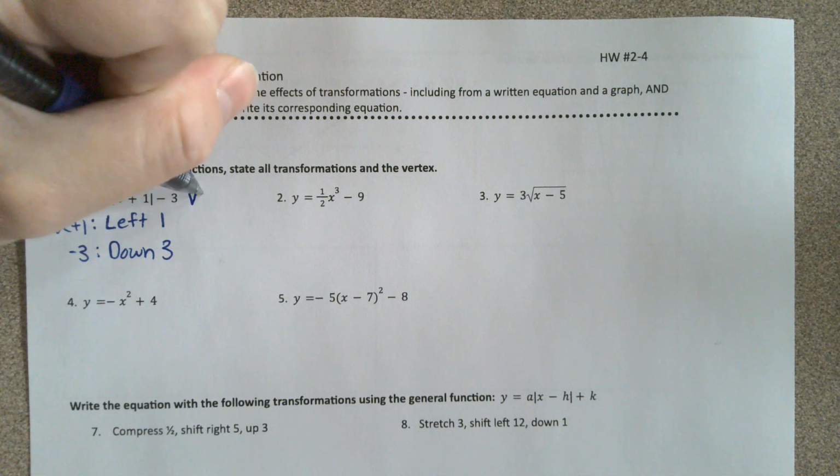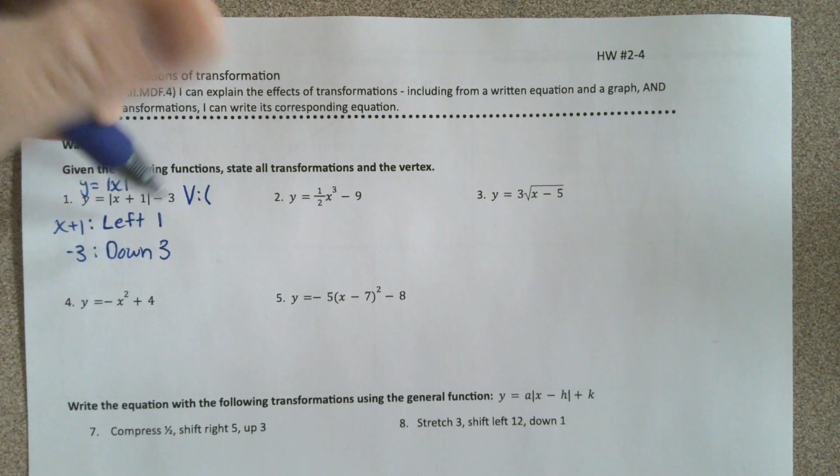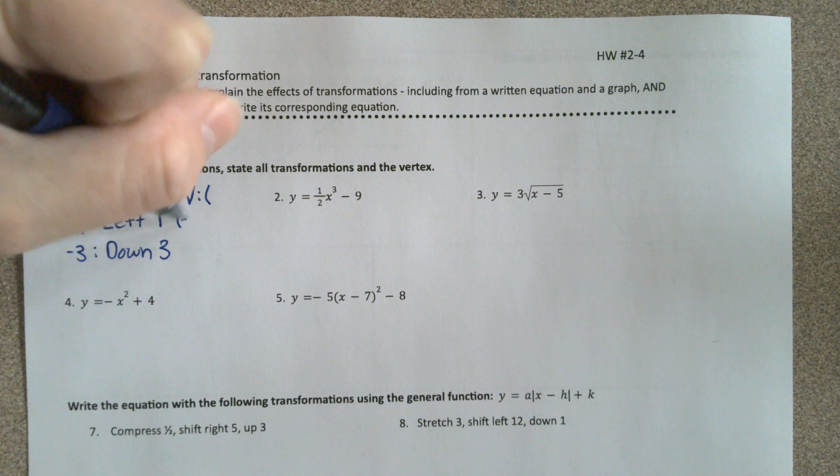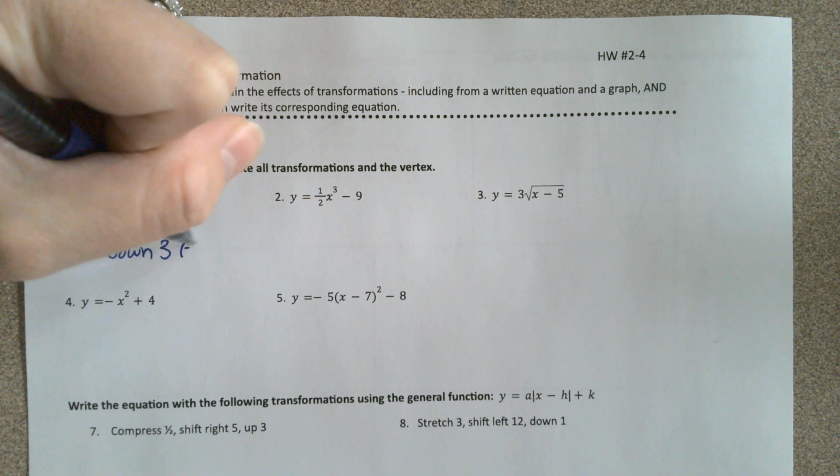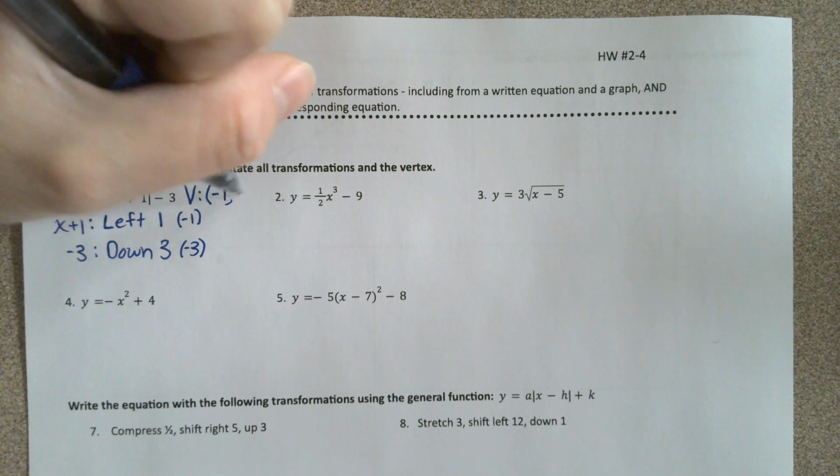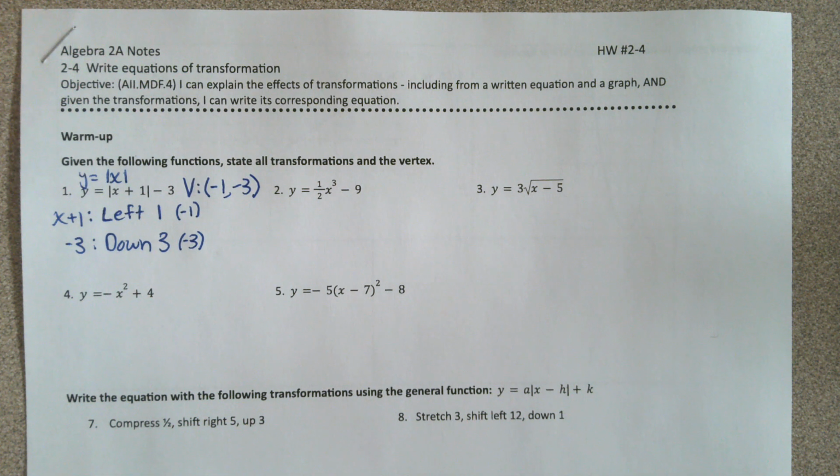And then our vertex, I'll just write it as a V. It's our transformation. So left 1 is a negative 1, and down 3 is a negative 3. So negative 1, negative 3 is our vertex.